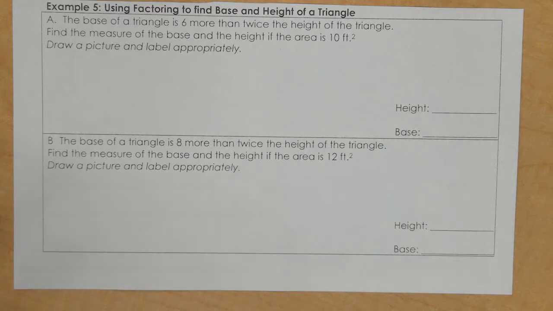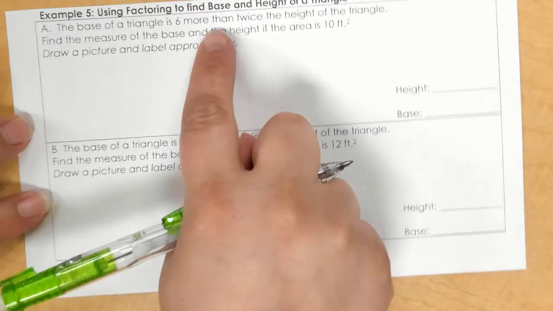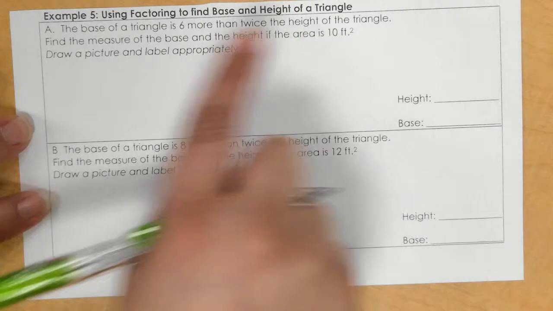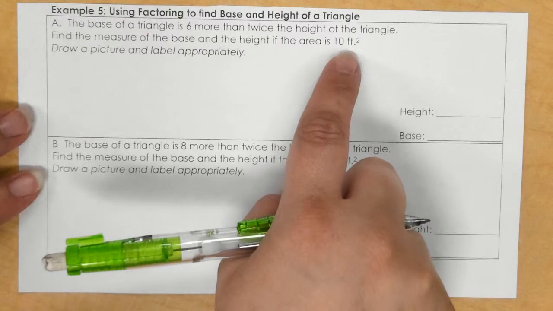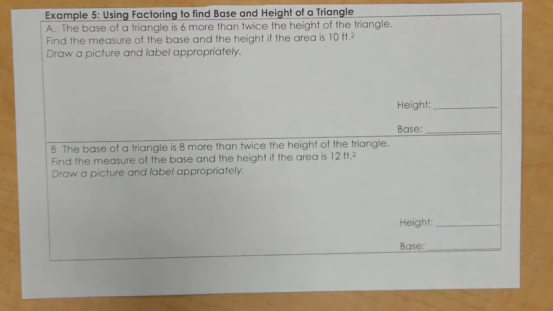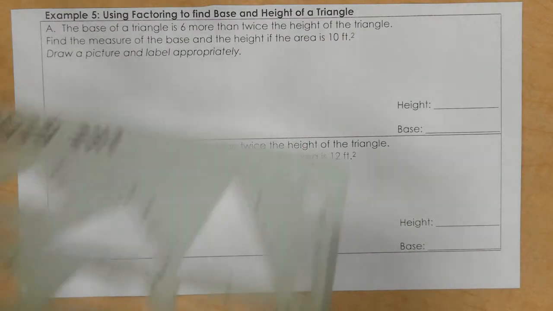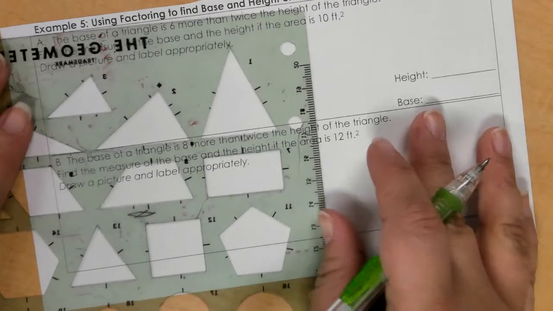In example 5, it says the base of a triangle is 6 more than twice the height of the triangle. Find the measure of the base and the height if the area is 10 feet squared. Okay, so first let's draw a triangle and then let's label it. So I'm going to go ahead and just draw a triangle.